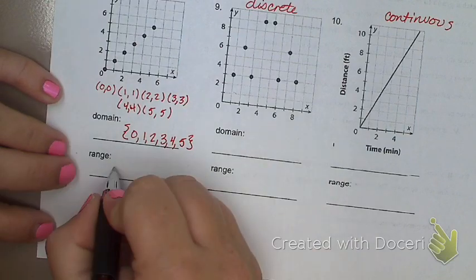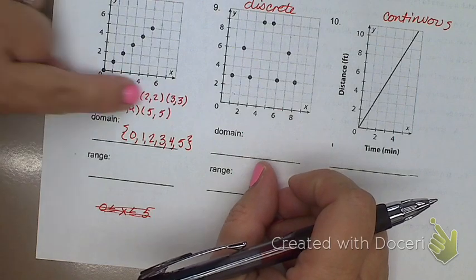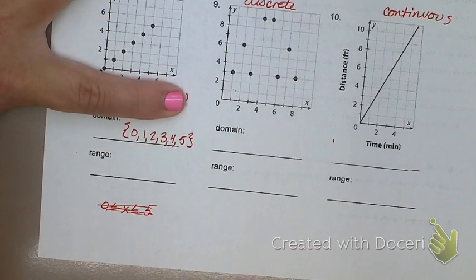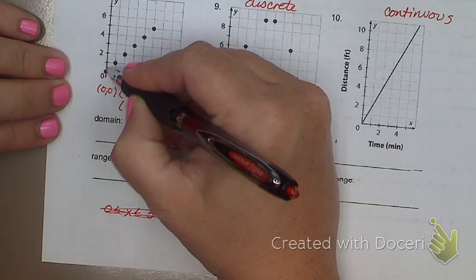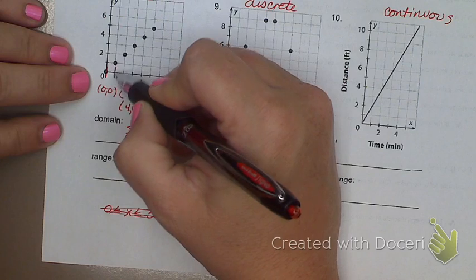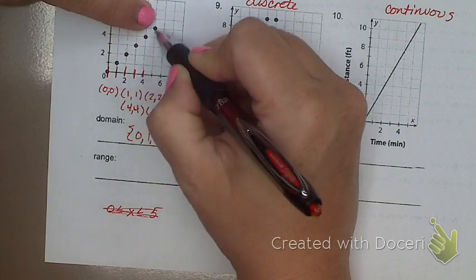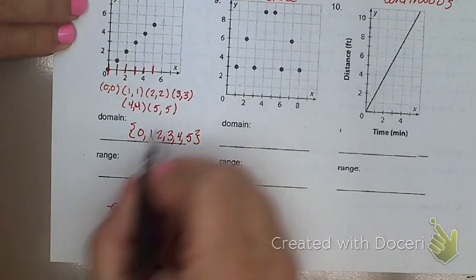Okay? What about if I didn't want to list the points? I wanted to just get the domain from there. How could I do that? I could just look at their x values. So 0, 1, 2, that one's at 3, 4, 5. I could get it from there as well. How about the range?